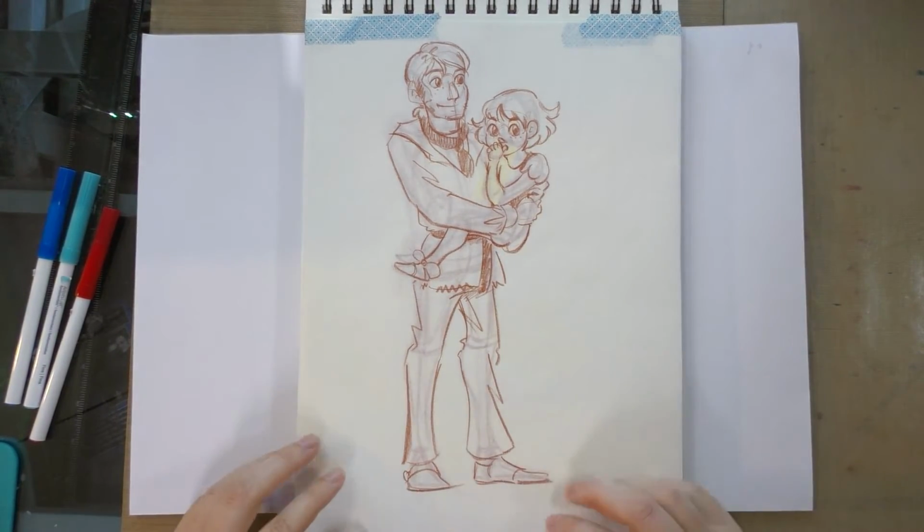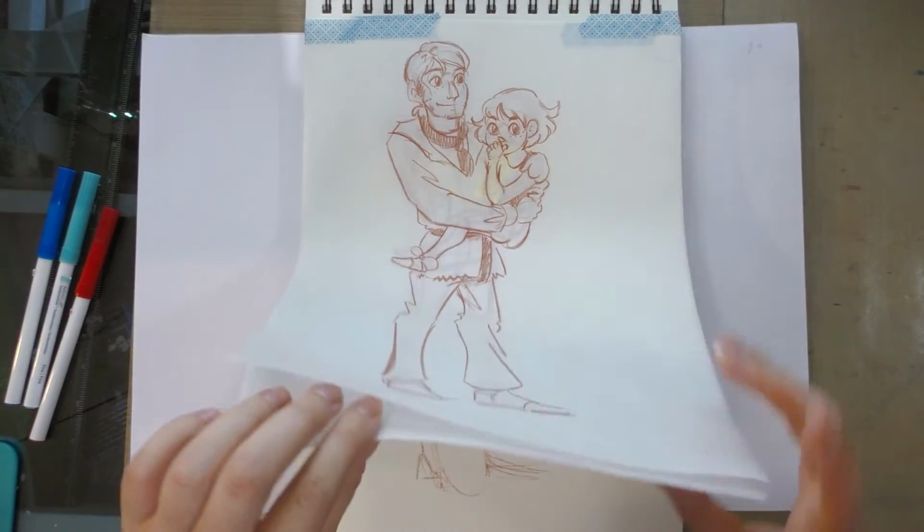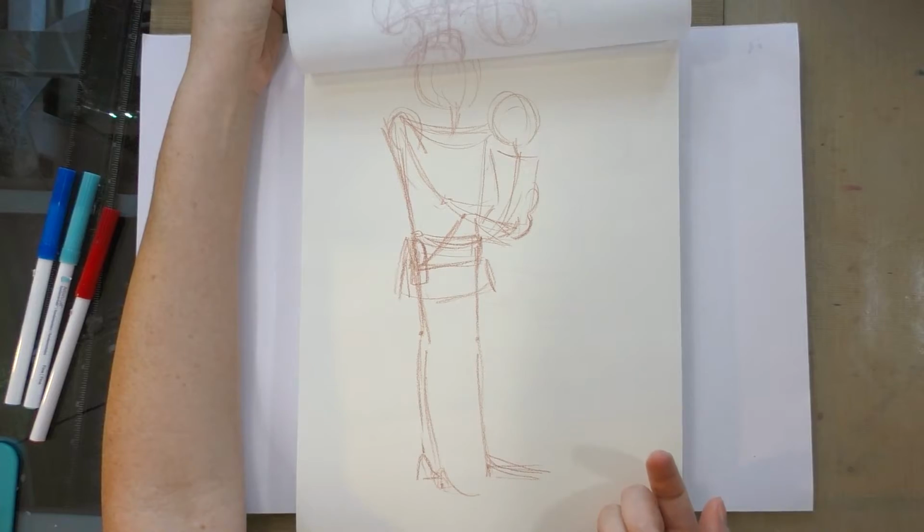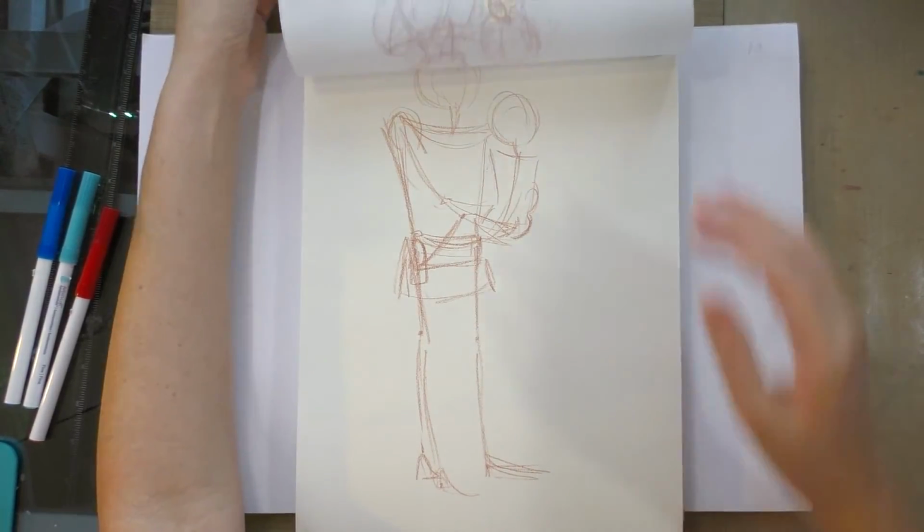So here we have two figures posed together, a father and a child. So we start with the skeletal sketch. This is really just a gesture for the ideas to figure out how they're interacting.